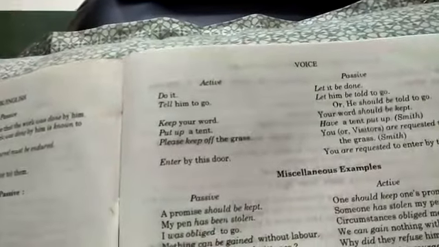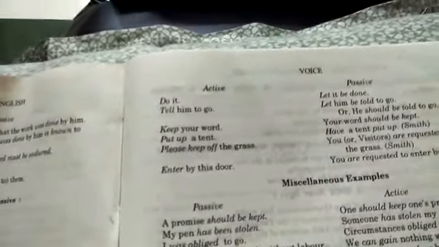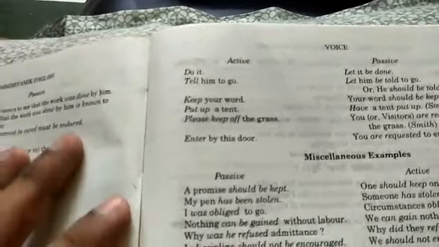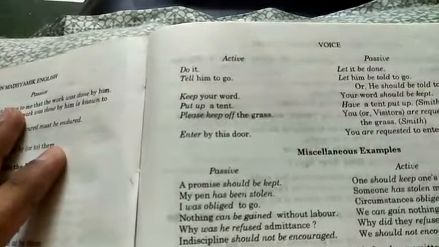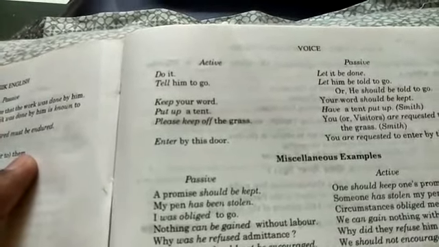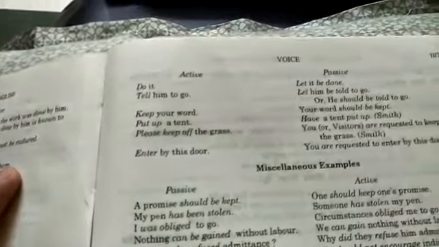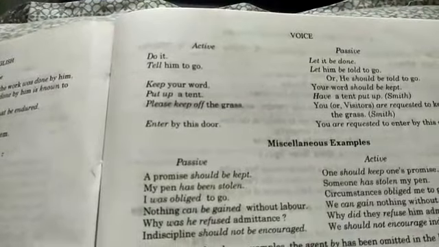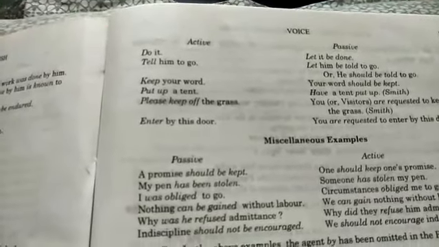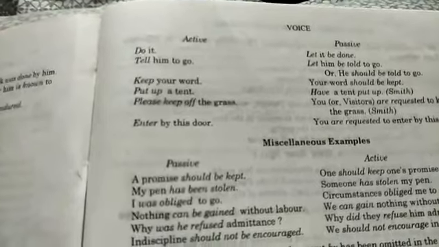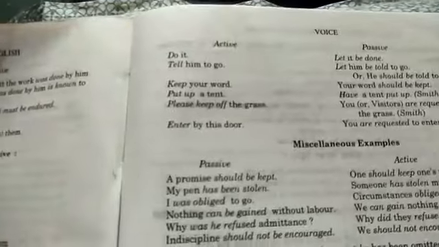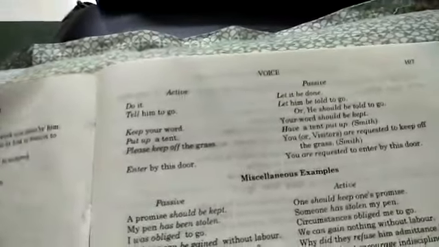You can go through different examples like "Shut the door," "Open the window," "Do the sum." In all these cases, the passive voice should start with a "let." "Let the door be opened." "Let the door be shut." "Let the sum be done." So usually we should use "let" in the passive voice.